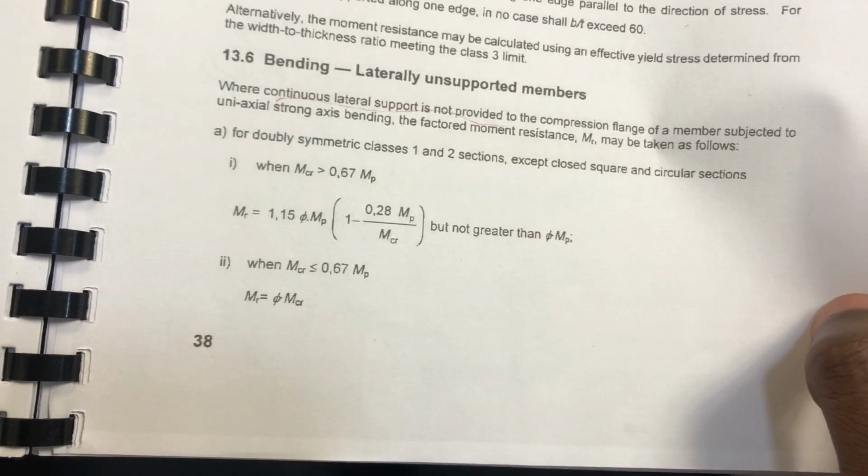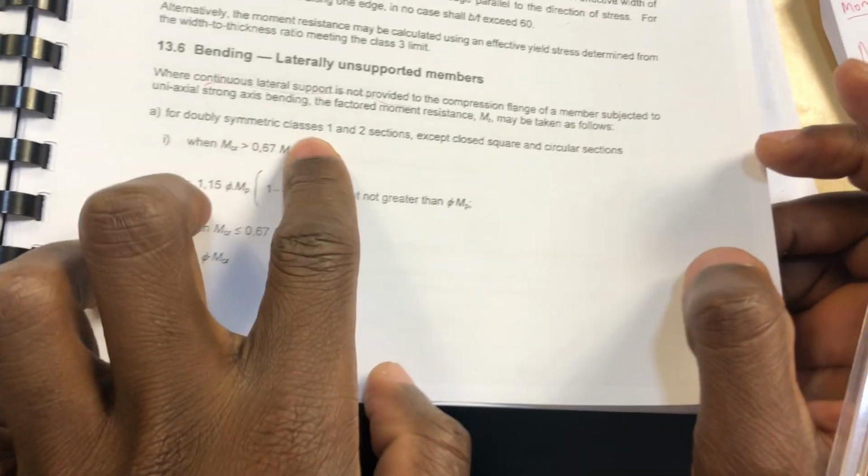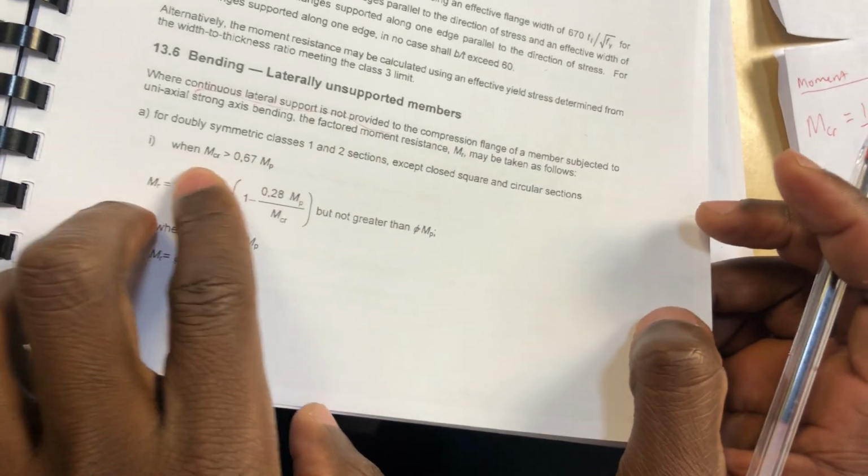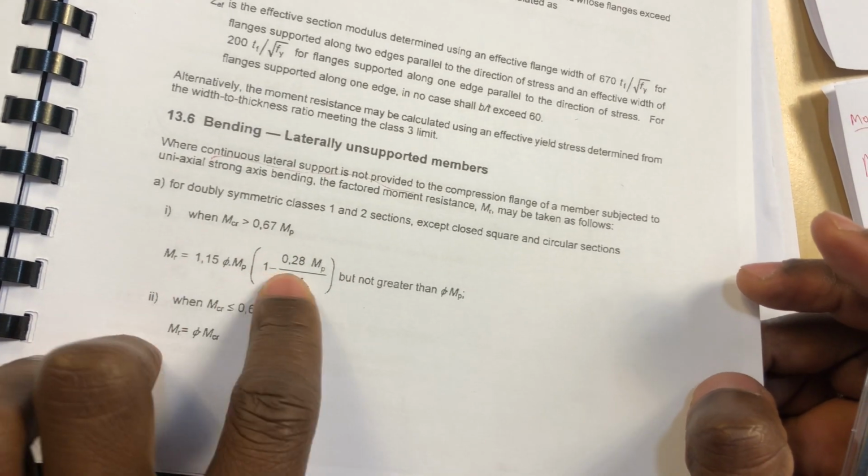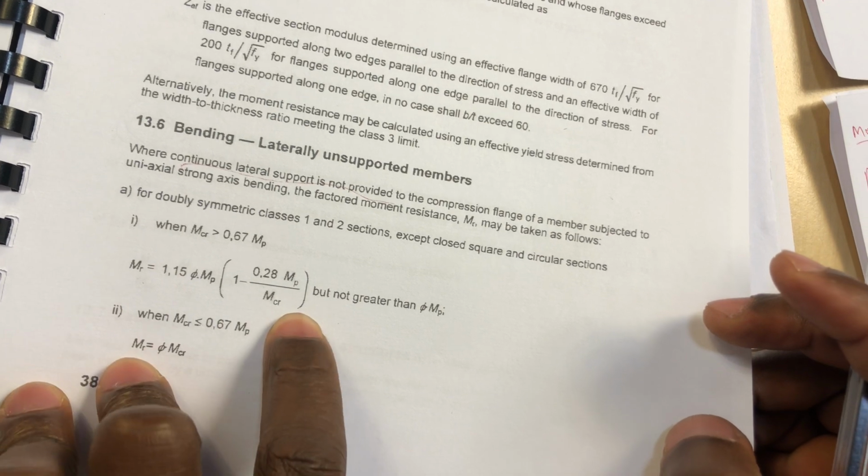Now you come back to the code book. What does it say about this MCR value? It says that for class 1 and class 2, when MCR is greater than 0.67 MP, you use this equation to find the moment of resistance.